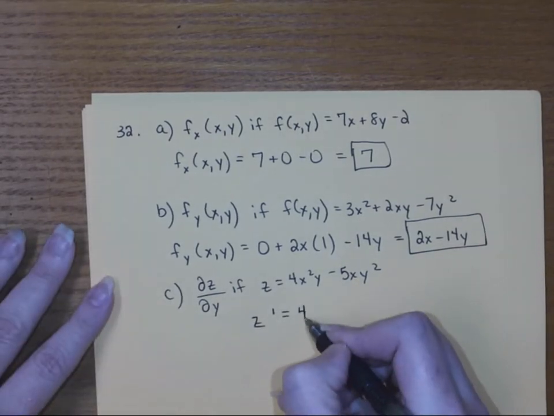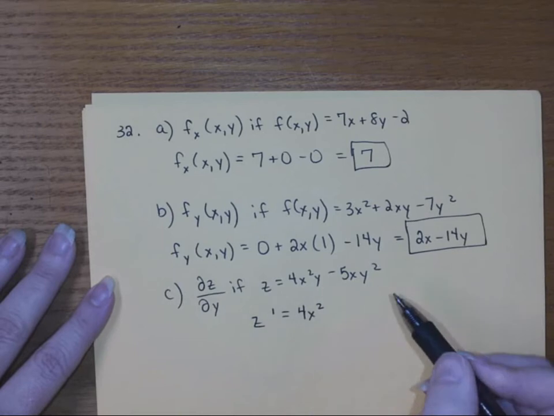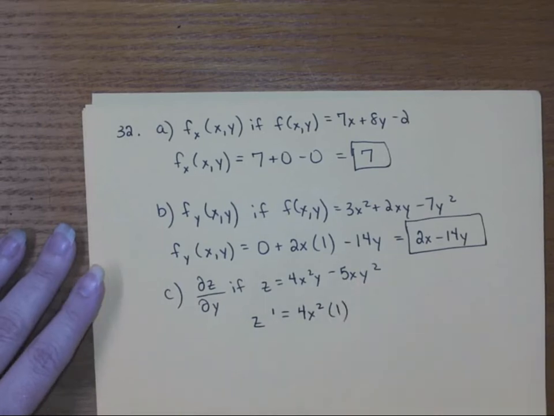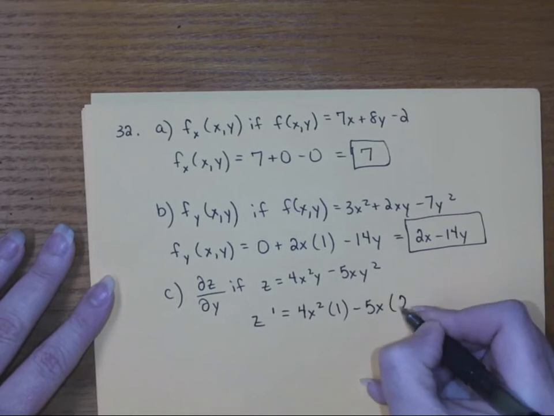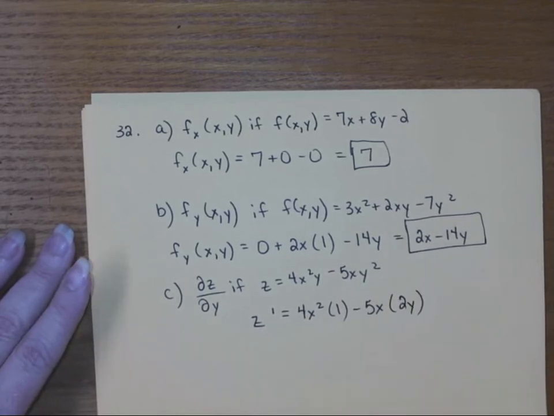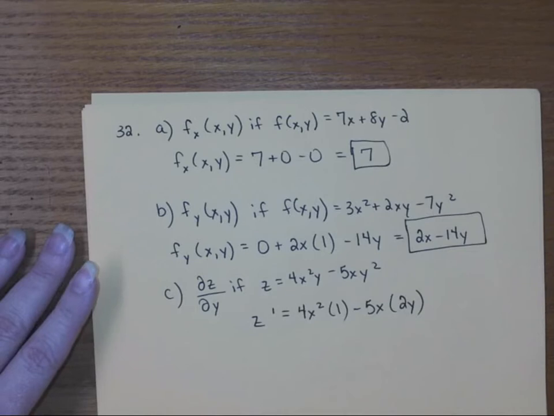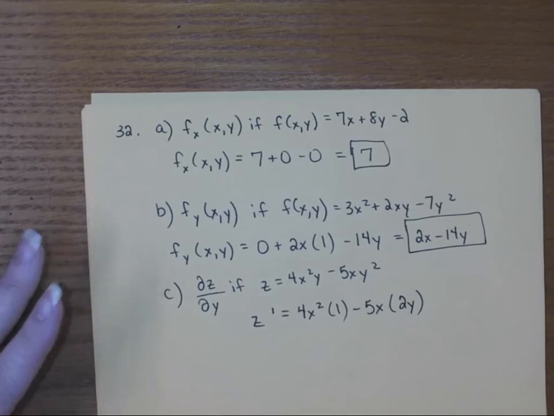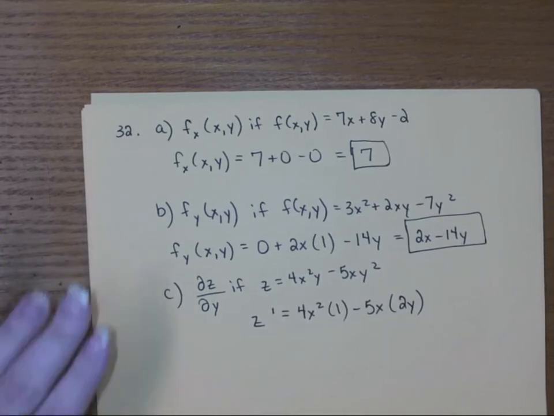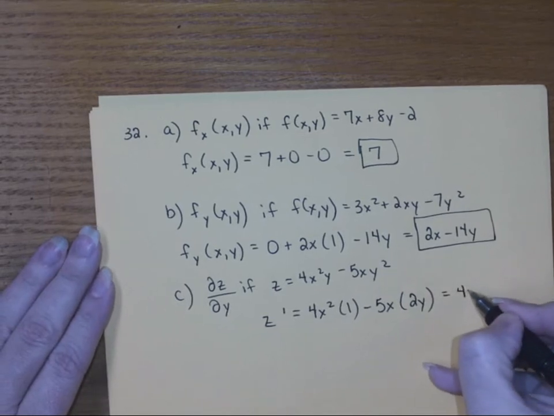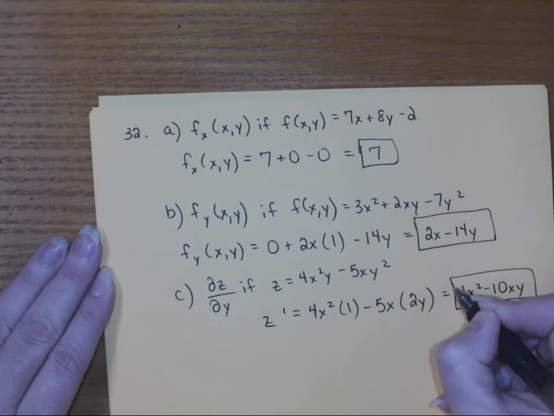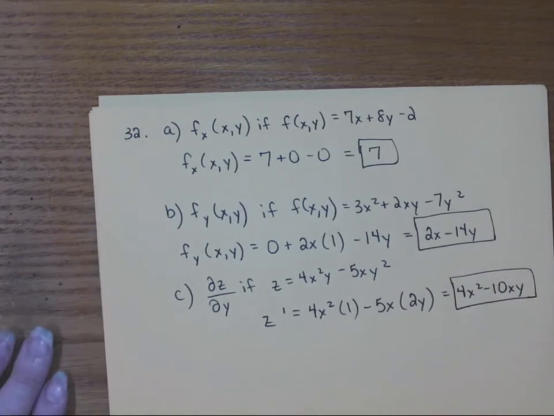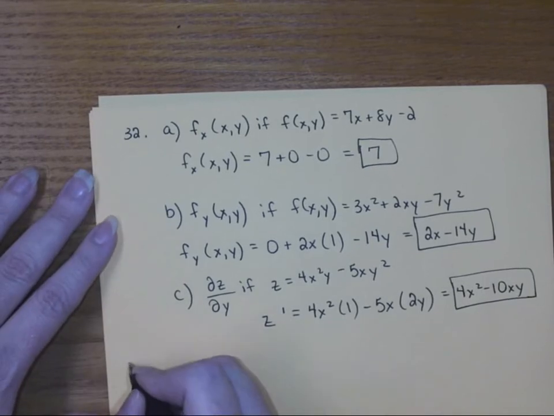So treat 4 and x's as constants. The derivative of y is just 1. Treat 5 and x as constants. The derivative of y squared is 2y. Okay, so notice when you have mixture terms like this, where there's an x and a y both in a term, you just pull down the constant pieces and then you find the other derivative as normal. So this would just be 4x squared minus 10xy. Okay, I promise if you practice a few of these, they're not quite as bad as you might think.